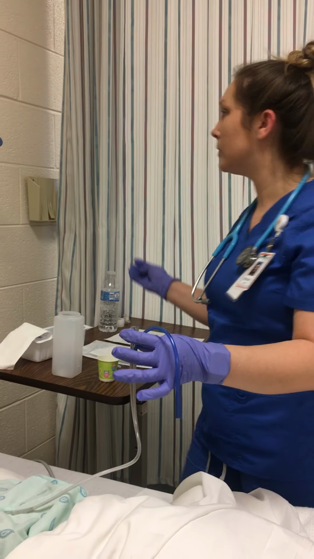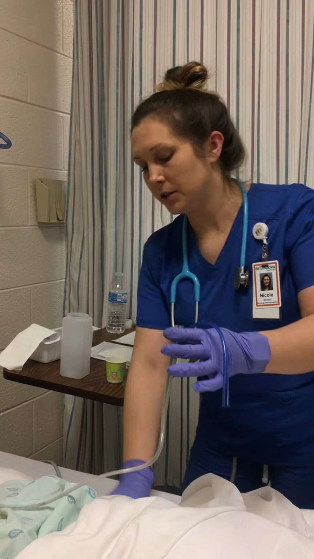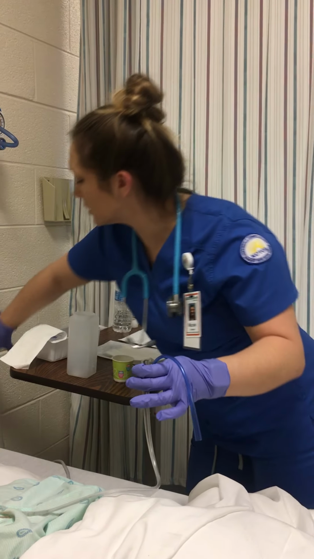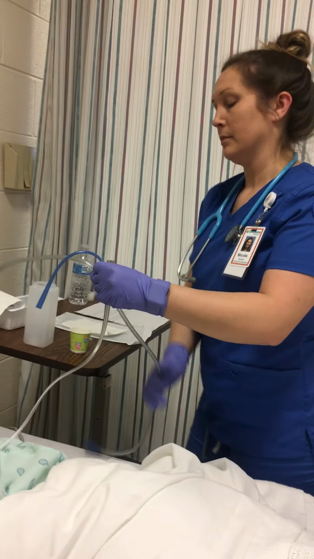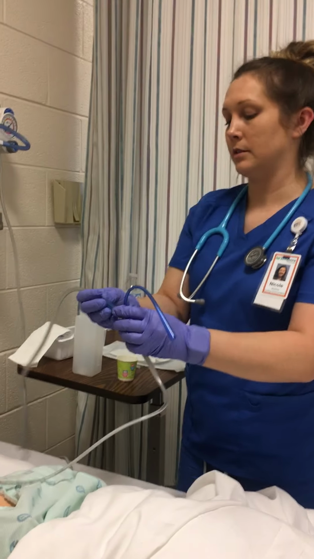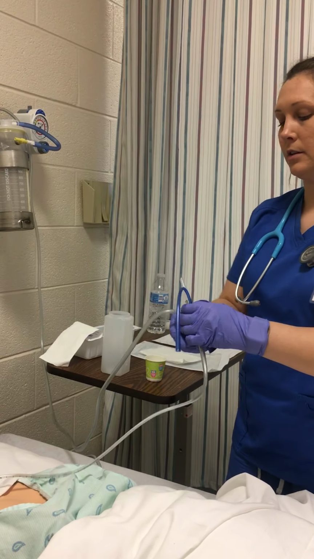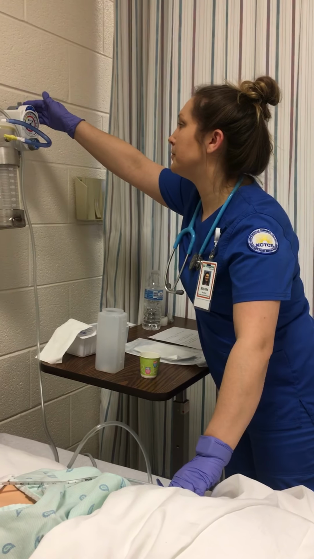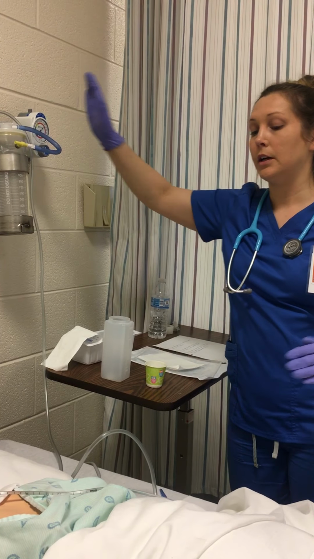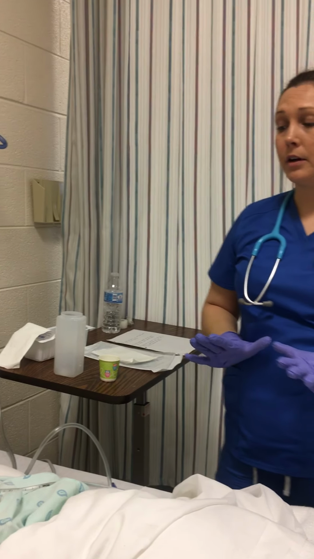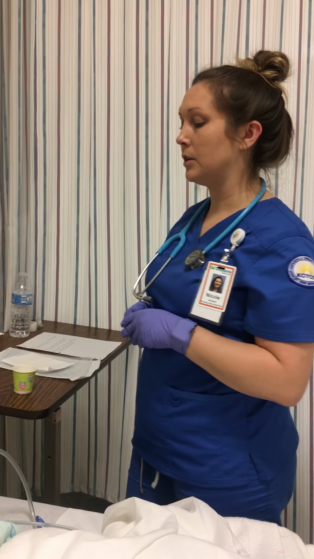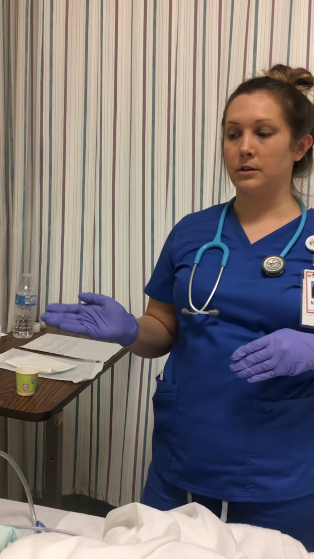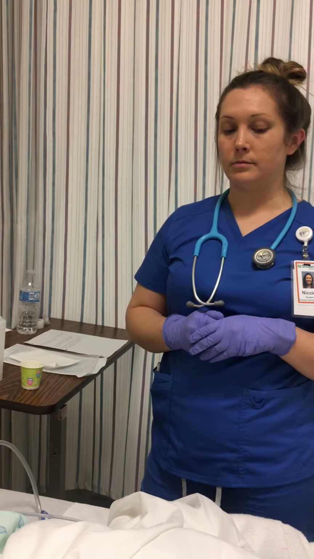At this time, you want to attach it to the suctioning. You want to set it to intermittent. You're going to assess the patient, make sure they're tolerating it well, that they remain in a high Fowler's position, or at least 30 degrees, and then document your procedure.